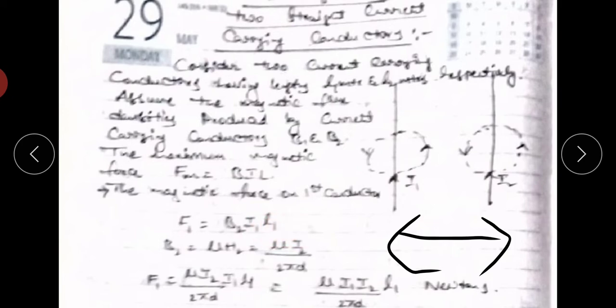So B equals mu into H. So B2 equals mu into H2. Here the distance between the conductors equals d meters. The magnetic field intensity due to a straight current carrying conductor is H equals I by 2 pi r, where r is the distance from the conductor to point P. Here the distance between the conductors equals d meters. So the magnetic field intensity of the first conductor is I1 by 2 pi d. Similarly, the magnetic field intensity of the second conductor is I2 by 2 pi d.